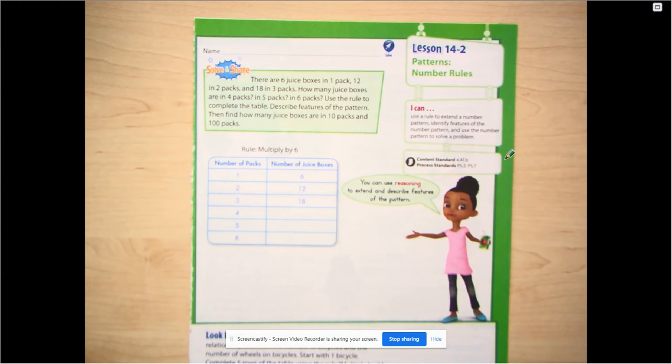All right, guys, let's get going. We are working today on lesson 14.2, and you might be asking yourself, shouldn't we start with 14.1? We'll do that one later this week. Today, we are starting with 14.2, and I think you will find it to be a pretty simple lesson.